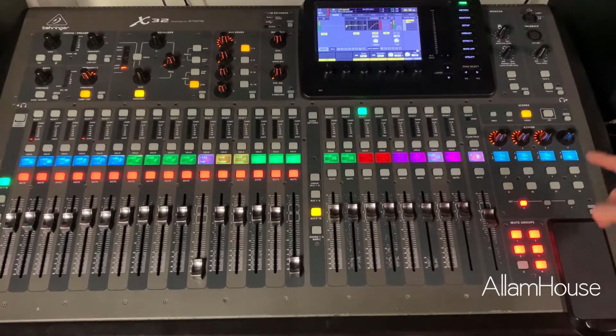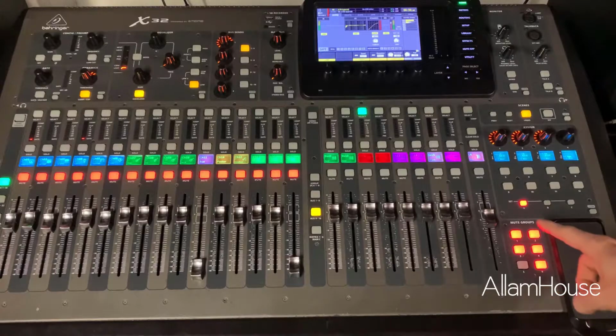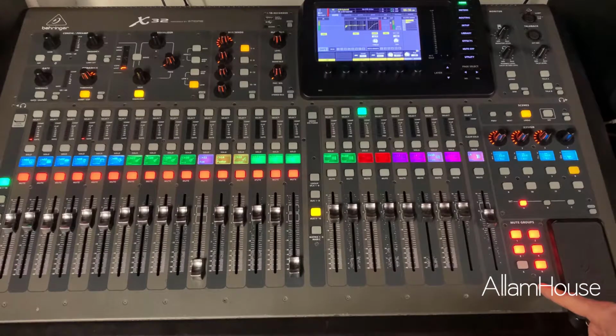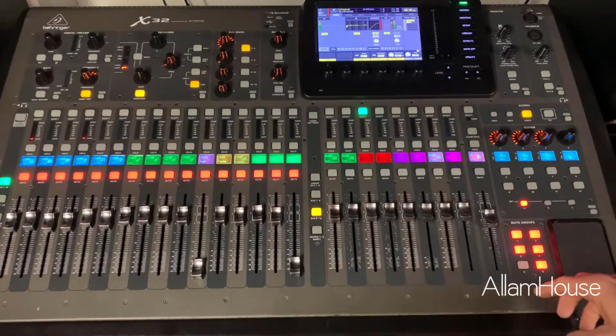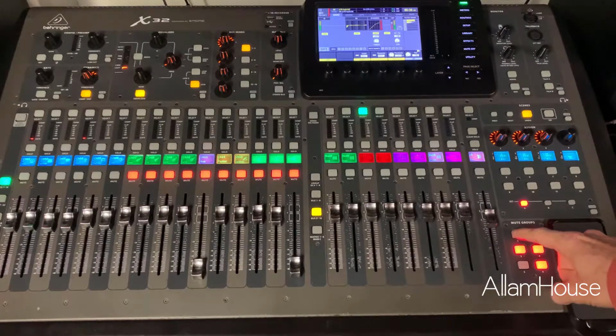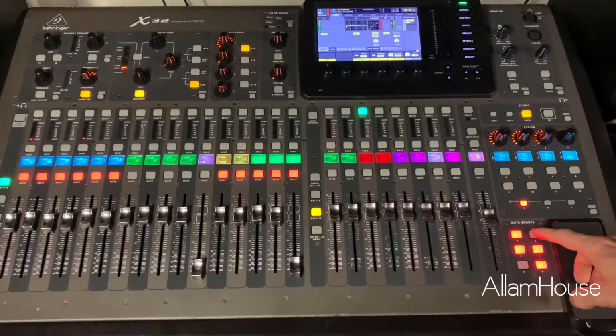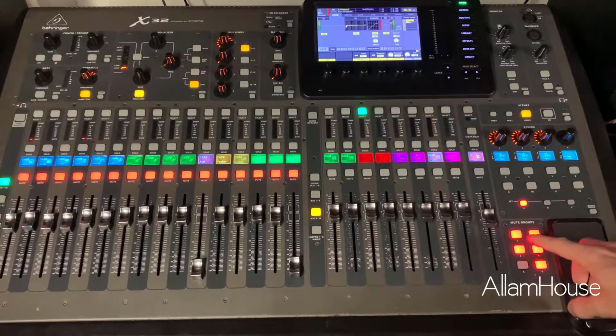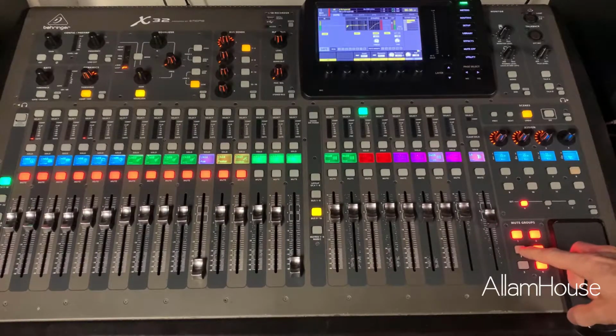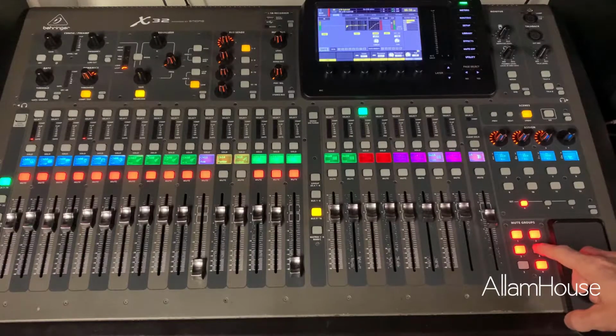Now, what you'll notice, if I turn these all off, we have our mute groups. So let's talk about mute groups, and you'll see this impact on the left side there. Mute group 1 is our drums. Mute group 2 is our band, and that will impact the other instruments that are on the second layer. Mute group 3 is our singing vocals. 4 is our pastor and our handheld microphones.